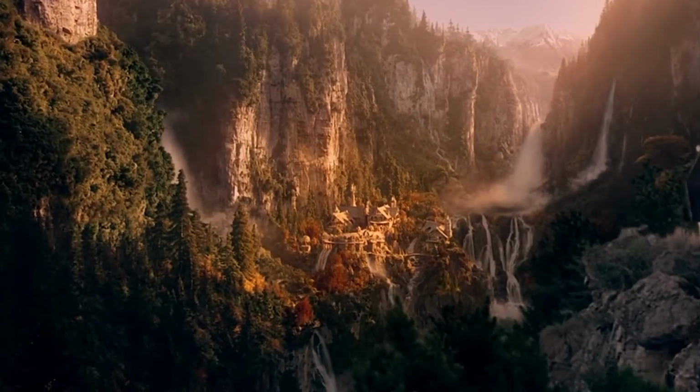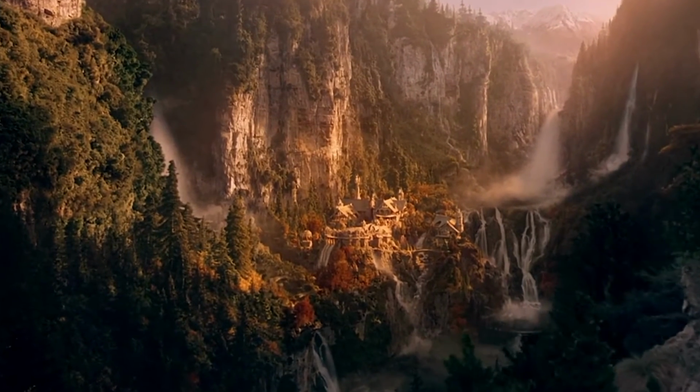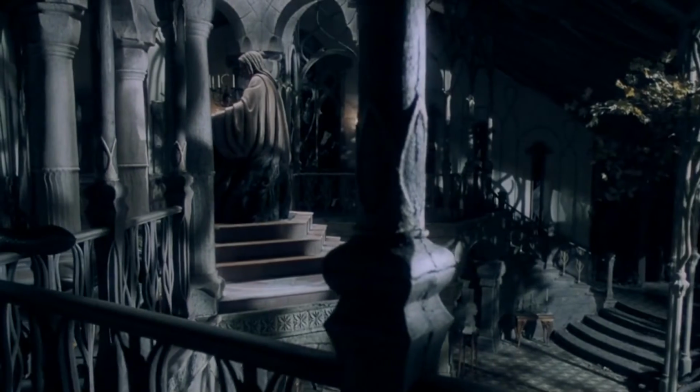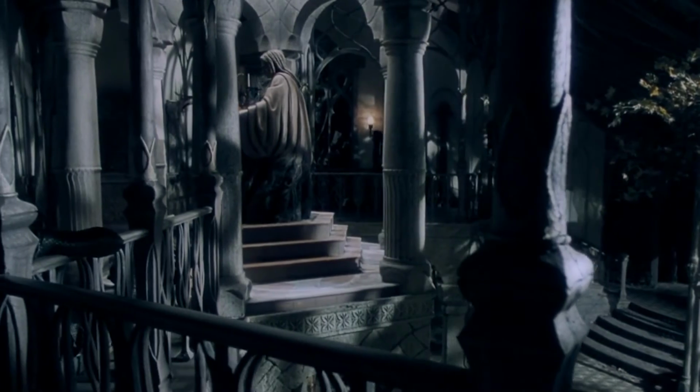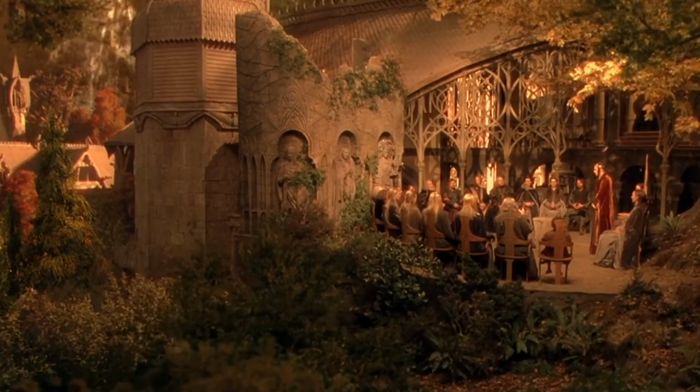And there you have it, everything you need to know about the differences in the Lord of the Rings novels and movies. Do you agree with our list? Which one do you prefer more, the book or the movie? Make sure to let us know your thoughts down below.